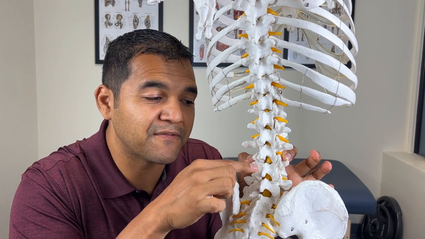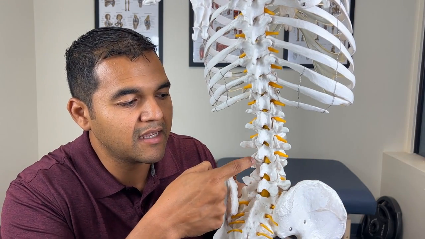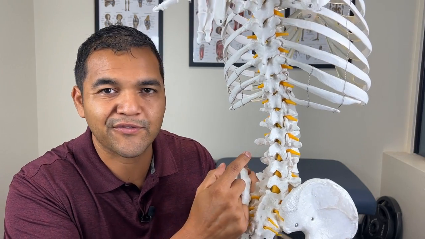Facet is just a fancy word for face because the surfaces of these joints are flat like a face, and they come together and they move on each other like this. You can also be told that you have something called facet arthropathy or facet arthritis, facet osteoarthritis, and they're all kind of the same thing. Back arthritis, back osteoarthritis, facet arthritis or osteoarthritis, and facet arthropathy are all virtually the same thing.